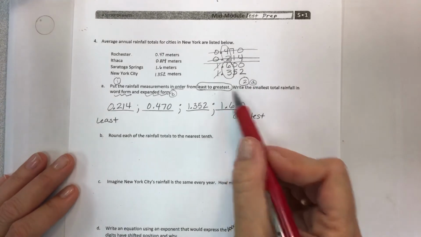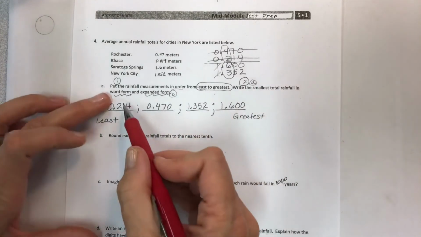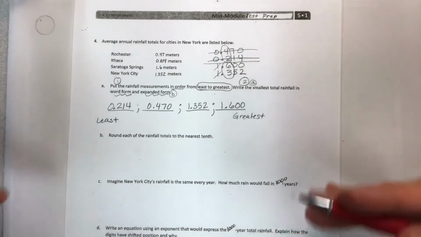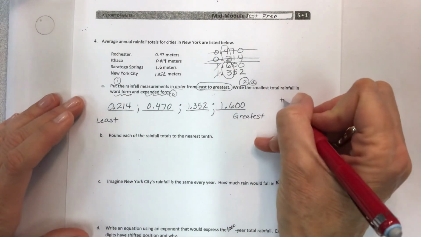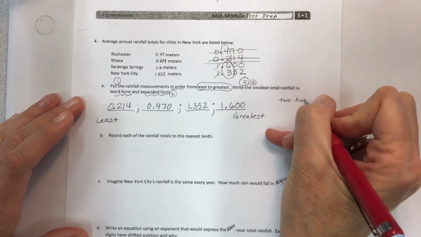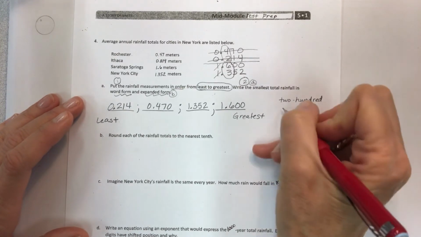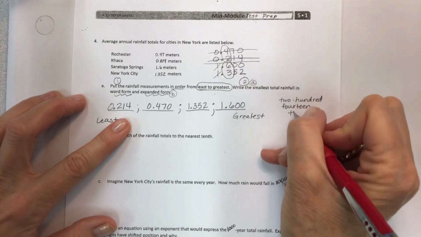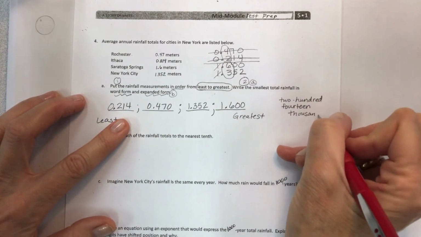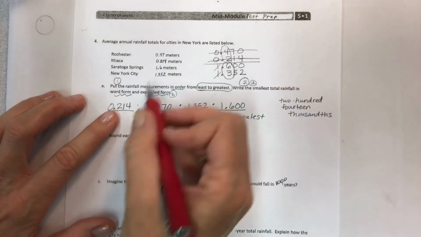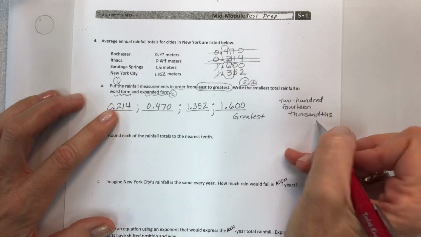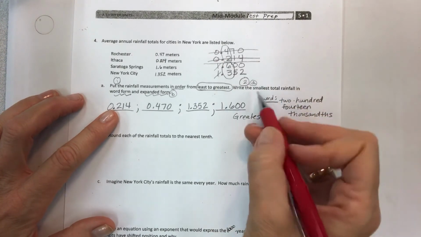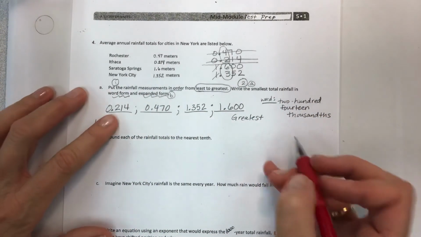I'm not done yet. We have to write the smallest total in word form. So write out how you would read it properly. 214 thousandths. Now your answer or number might be different, so you'll have to write it in word form. Okay, word form, here you go. And we have to expand it.